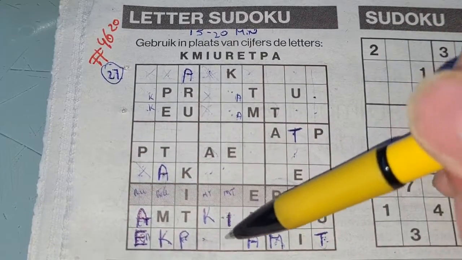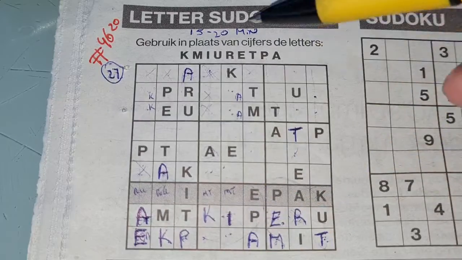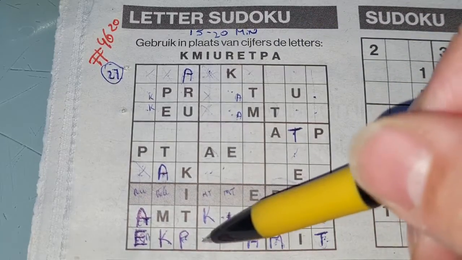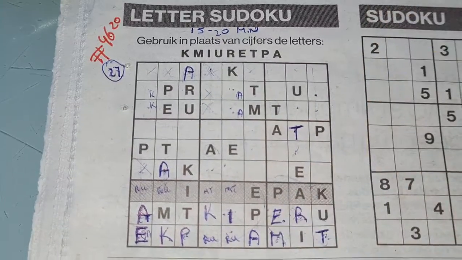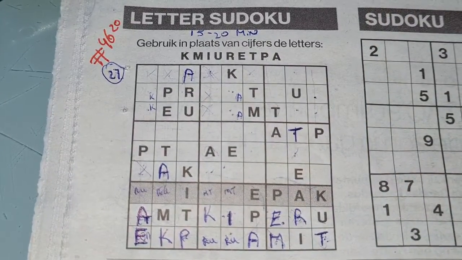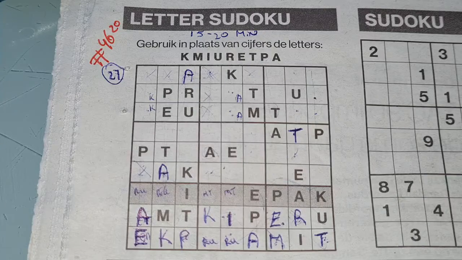So now we have 2 missing letters in this big square, for the letters R and the U. R and the U, let me mark those. All right. Okay.